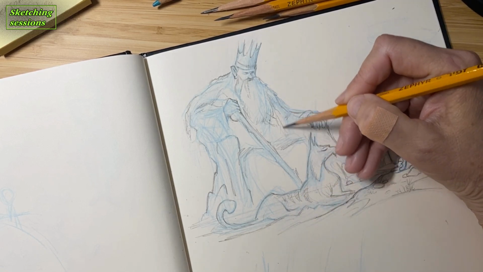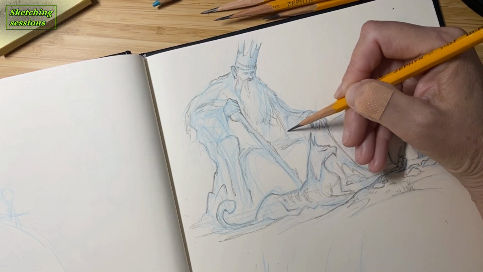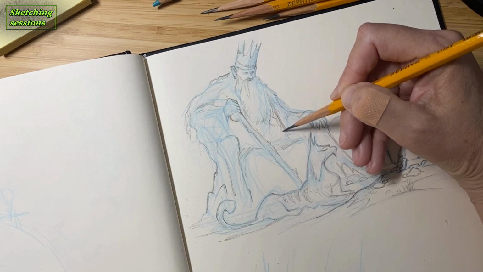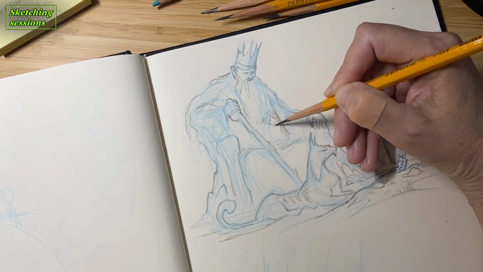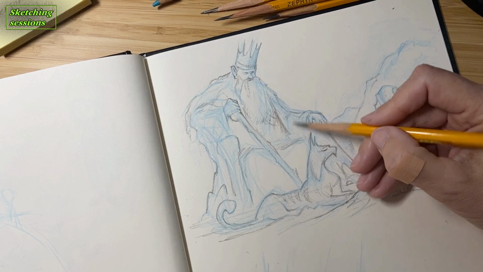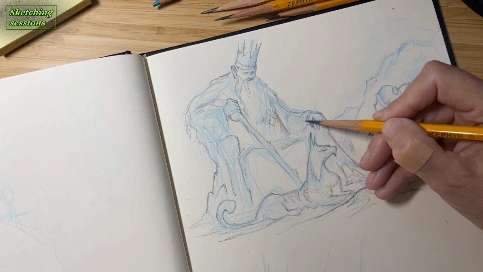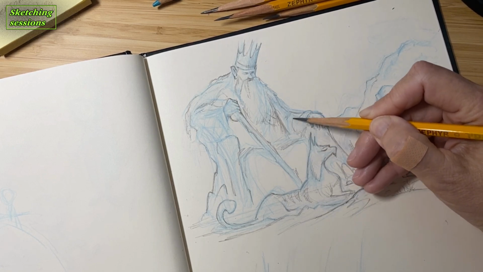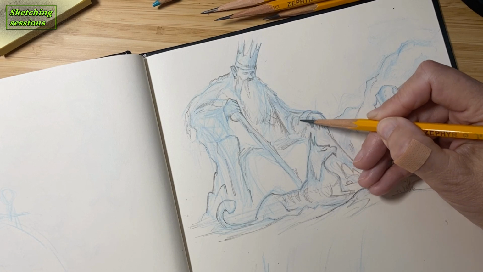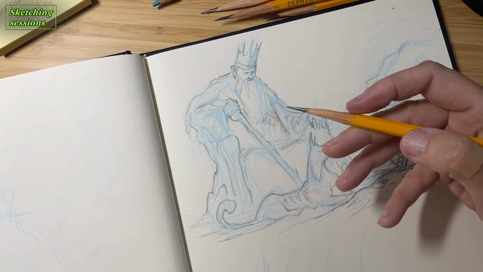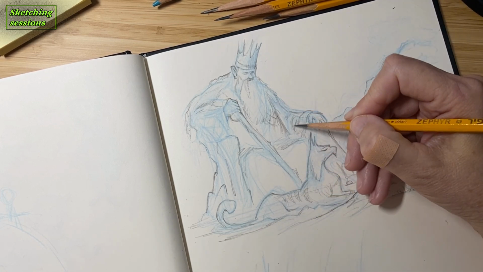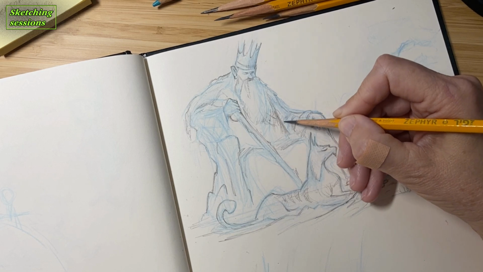Okay, his belly, stomach, it should be here. So you can see I am playing with my graphite pencil, with my simple pencil.